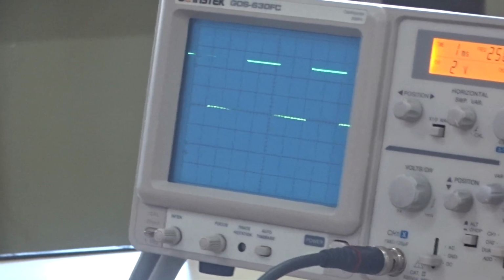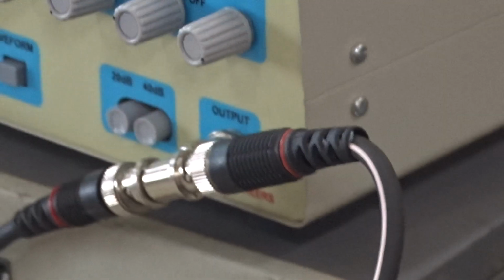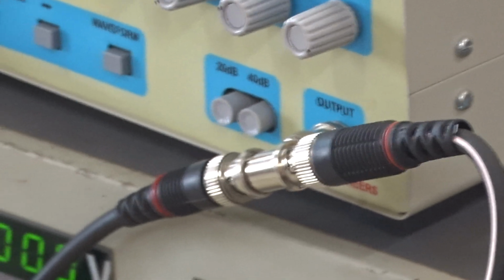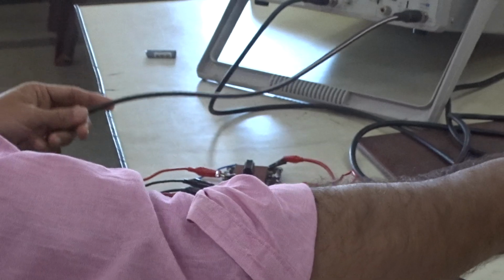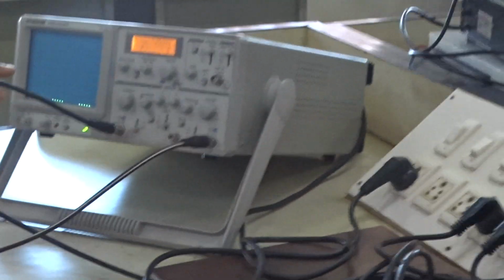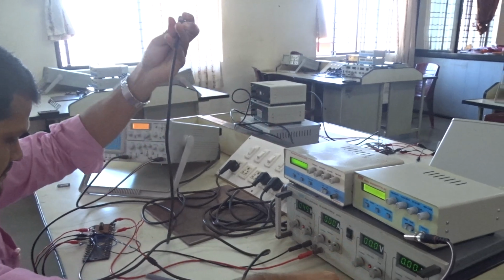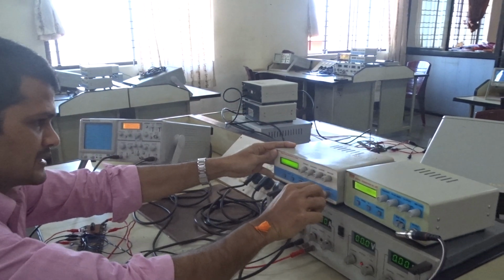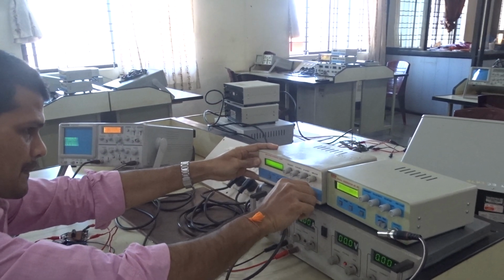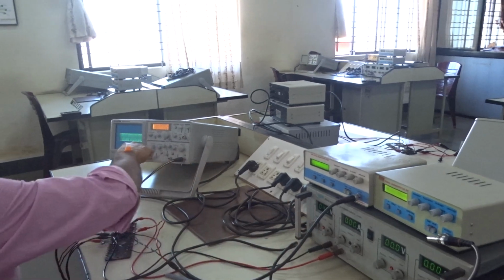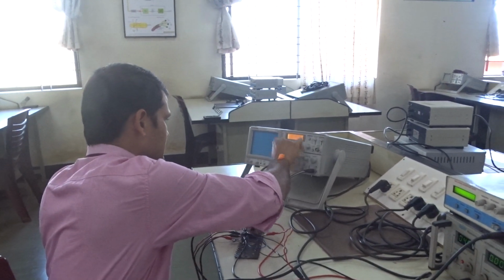Next we have to connect this signal generator, the message input, to pin number 10. So it is connected here. This is pin number 10. Next let us set the sine wave, that is the carrier. Let me make a direct connection from here. I am using the second signal generator, so again it is connected to channel 1.